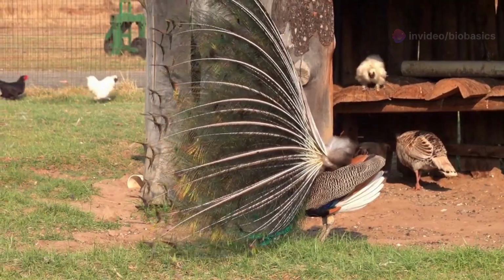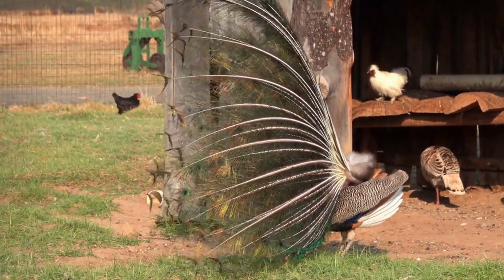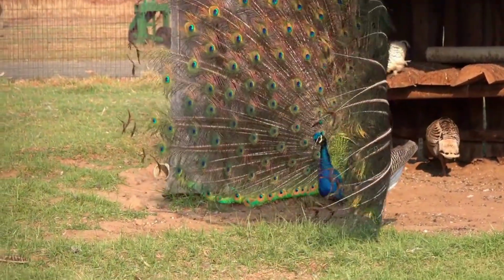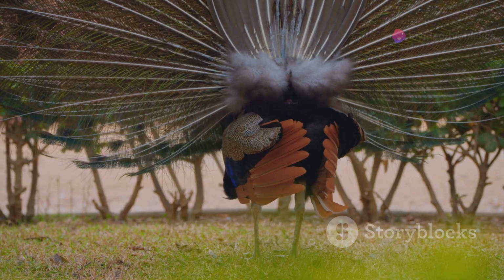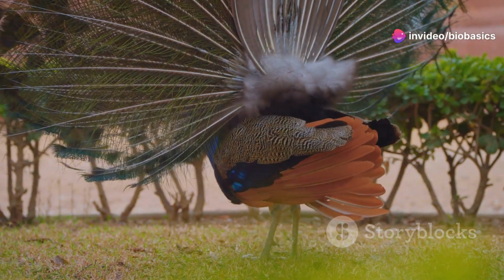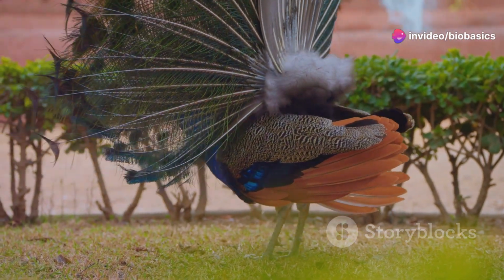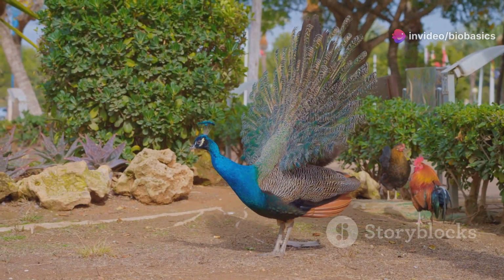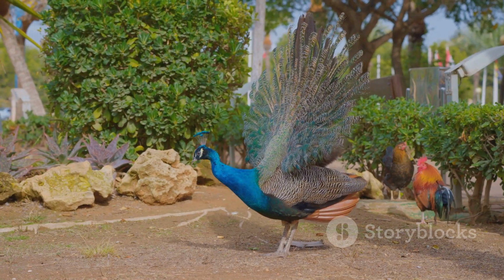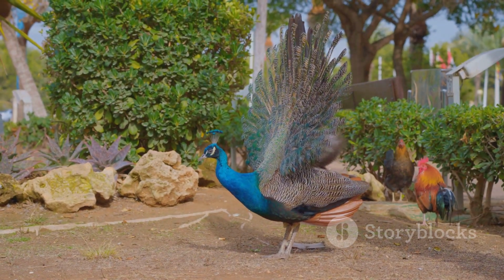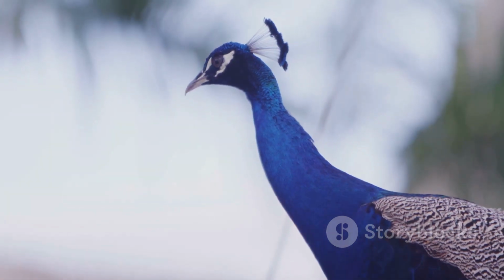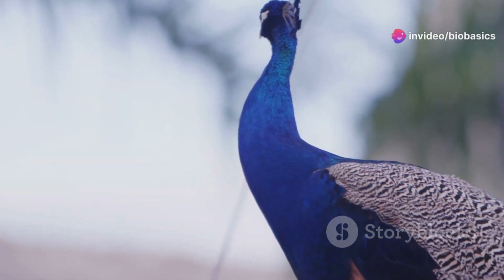Section 5. The dating game. Sexual selection. Now, let's talk about the birds and the bees, or rather, the peacocks and peahens. Male peacocks are known for their fancy tail feathers, a dazzling display of colors and patterns. Peahens, on the other hand, have more simple feathers.